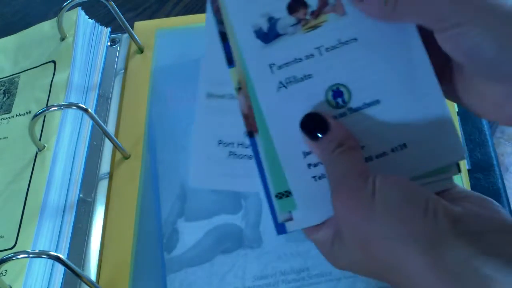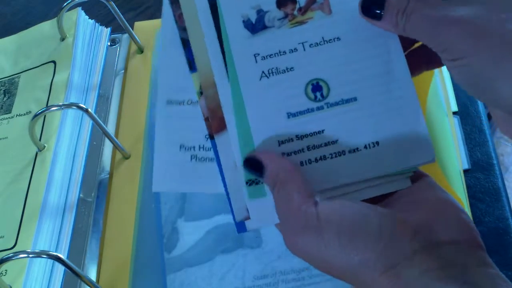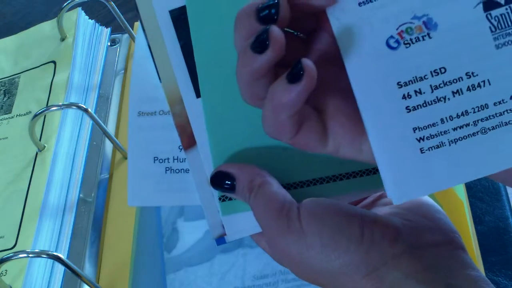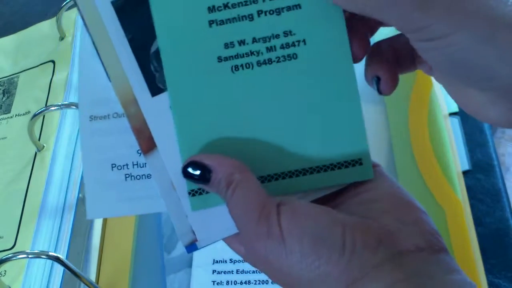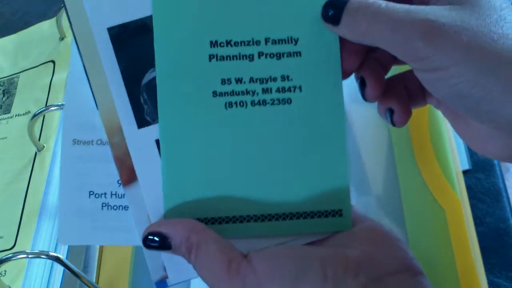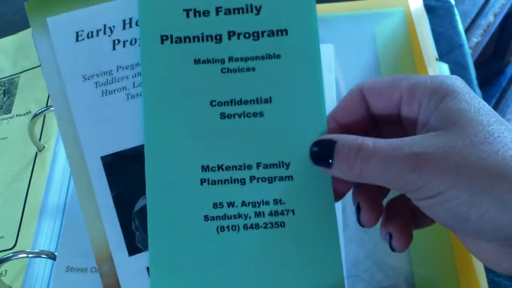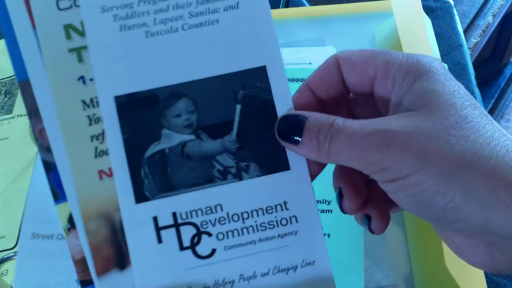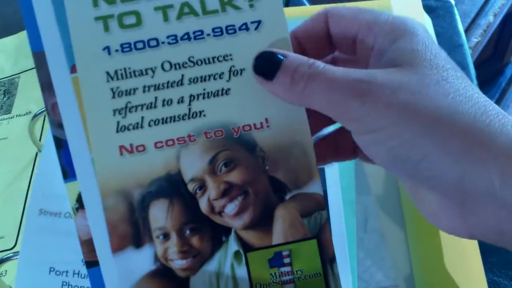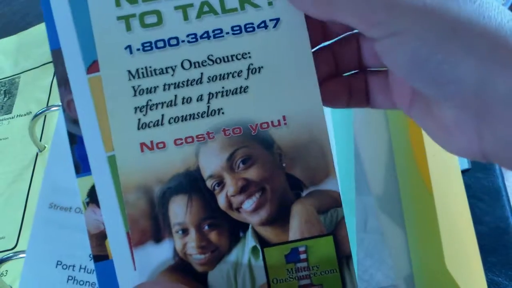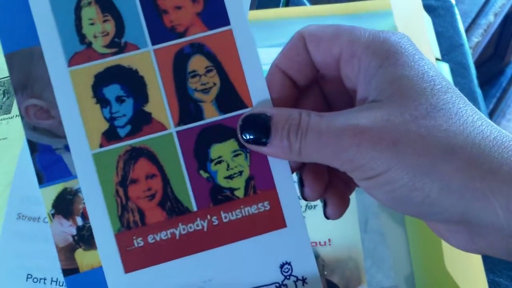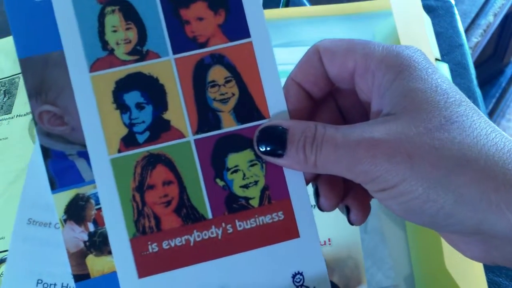And then I found these various brochures. The Home Visiting program with Parents as Teachers, which is something through the Sanilac County Great Start program. The Family Planning program, which is run through McKenzie Hospital. The Early Head Start program run through the Human Development Commission. The Military One Source Counseling program, which is available at this 800 number. The Child Abuse Prevention Council here in Sanilac County.